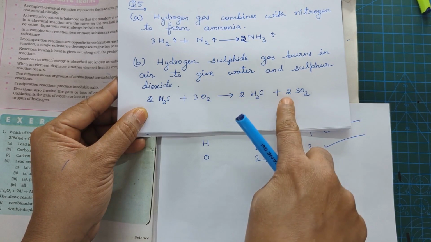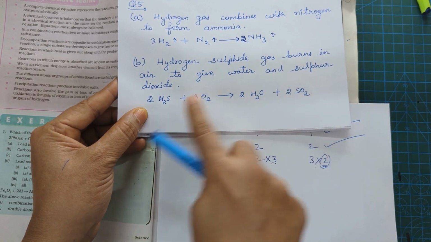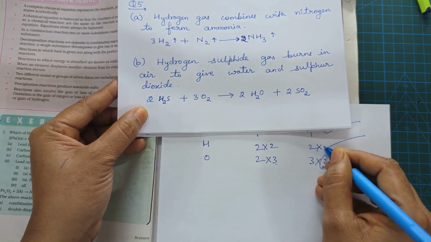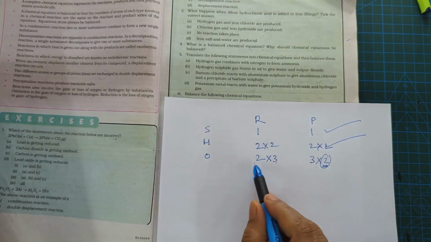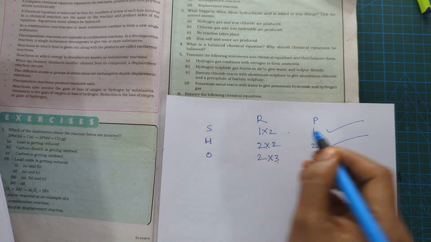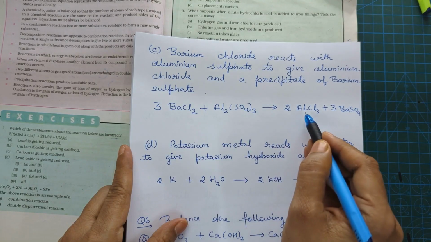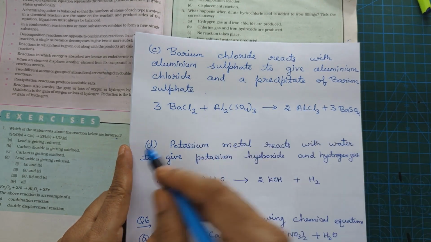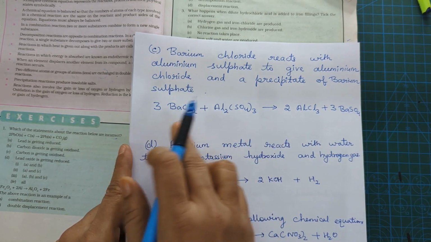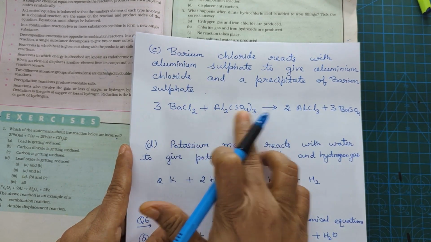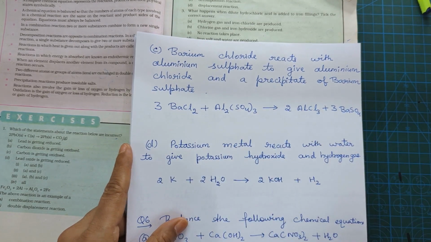So put this, already 2 is there, so sulfur is already balanced. So hydrogen is okay. So the balanced form: oxygen 6, hydrogen 4, sulfur is 2. So that's aluminium sulfate, aluminium chloride, barium sulfate. This balancing I have shown just before this textbook exercise question. There you can see how these compounds are written and how the balancing is done.